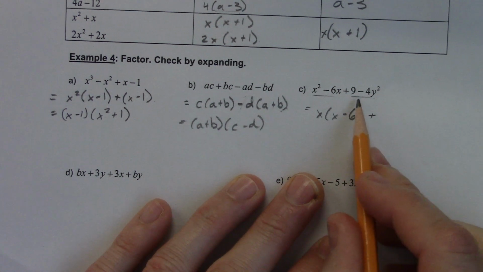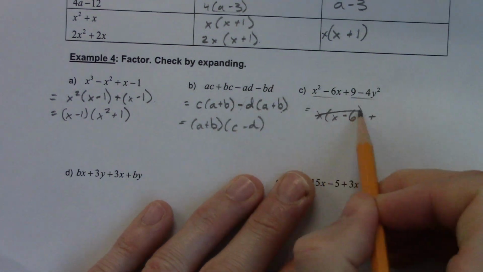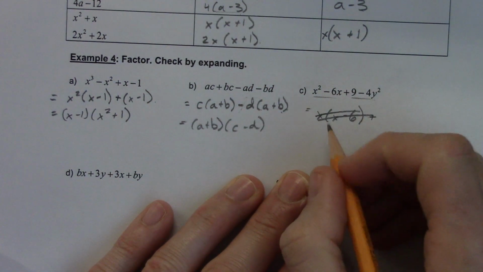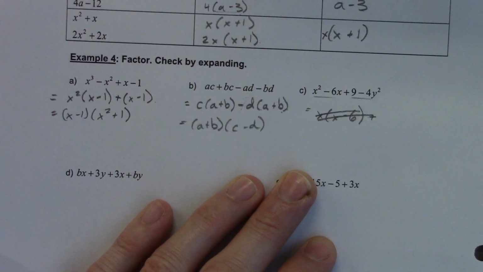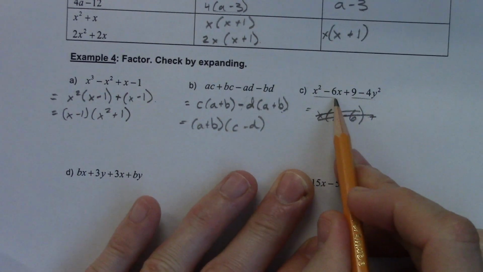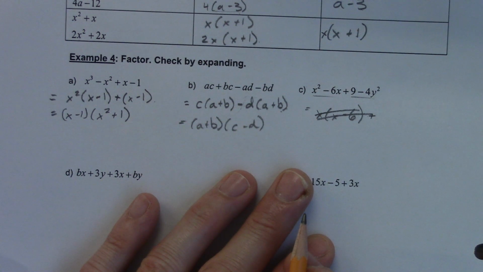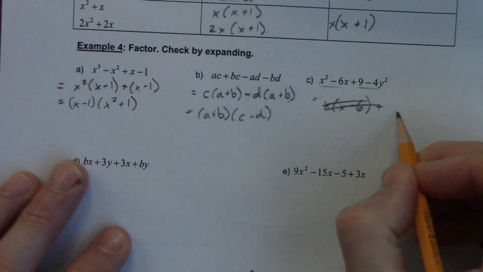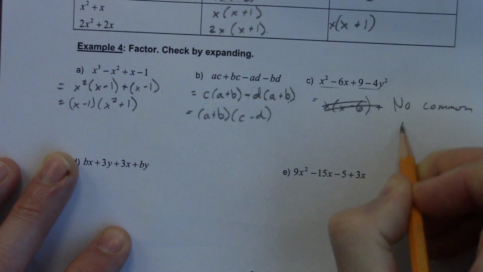Plus, I have nothing common between the 9 and the 4. What if I were to rearrange this? No, I don't think we can factor this at all. Nothing is common. Nope. No common factors.